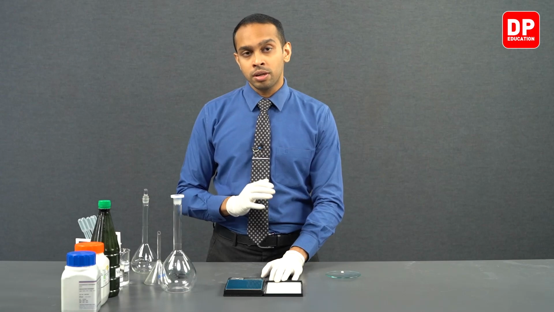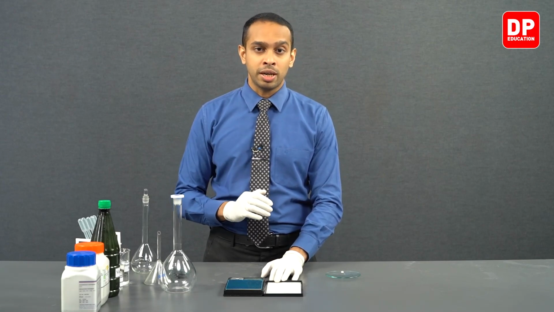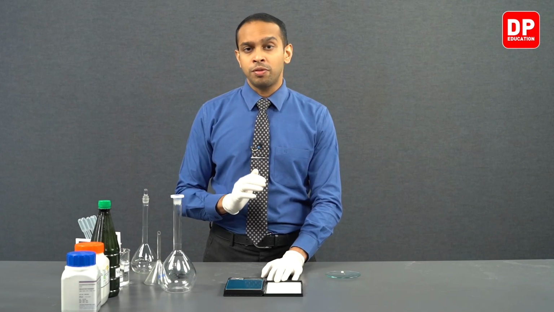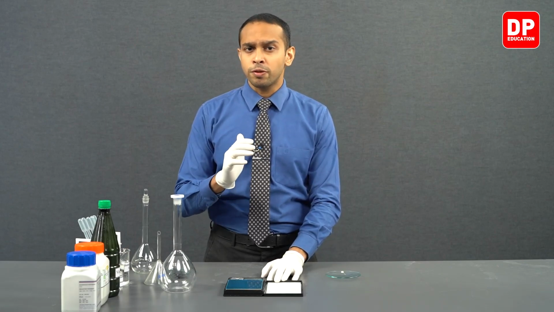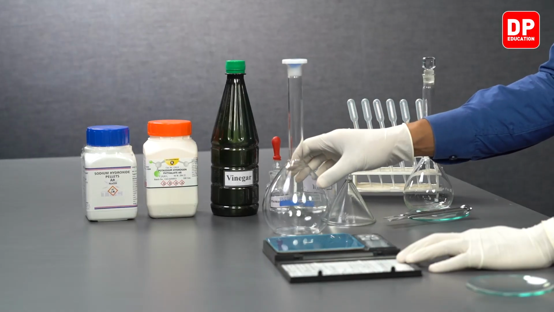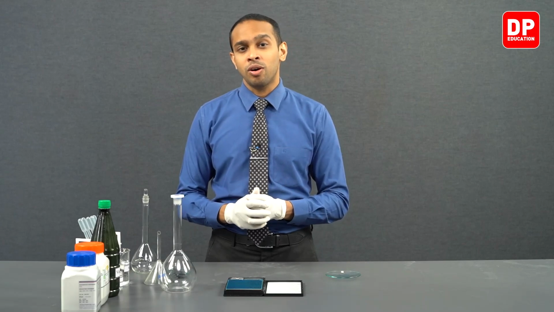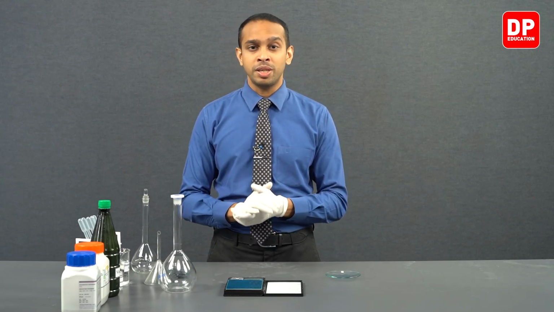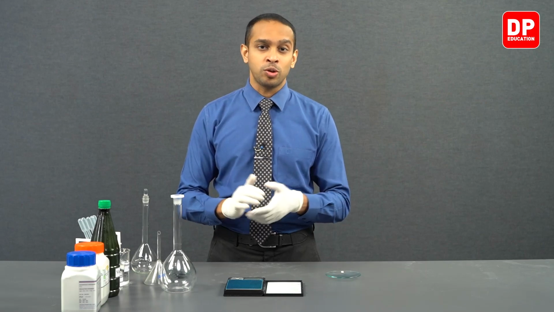Based on this volume and the molecular mass of sodium hydroxide, we have calculated that we need to weigh exactly 4 grams of sodium hydroxide. At home, you can use the molecular mass and the volume of this volumetric flask and carry out the calculations yourself and observe how we obtain this 4 grams value for the mass of sodium hydroxide.